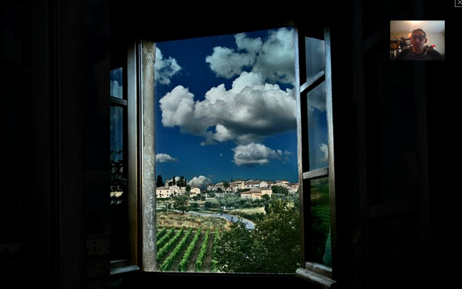Whereas if this was just a shot, if they had gone up to the window and taken a shot outside, you'd have much lesser of a story, right? You would just know, oh, okay, that's a countryside. This tells you a much bigger story, right? It tells you where the person is, where it's located, where the picture came from.